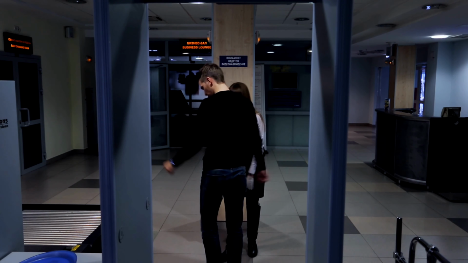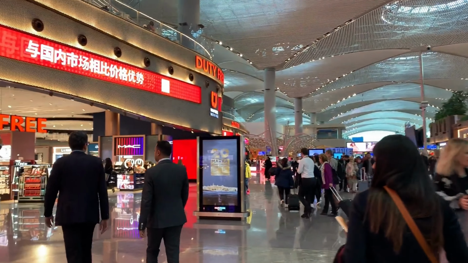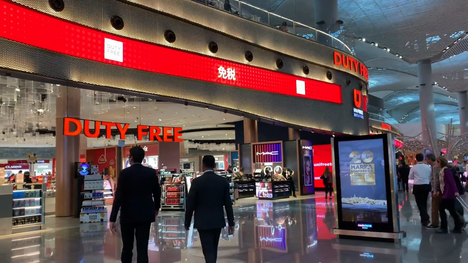Once you're in the departure area, and depending on the time left before your flight, there are a few options available for you to do. There are generally duty-free shops and some restaurants for you to explore. Alternatively, if you're flying business class or first class, you can go to the business class lounge or the airline lounge, depending on what's available at the airport.